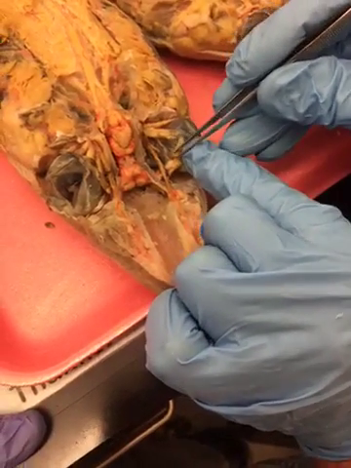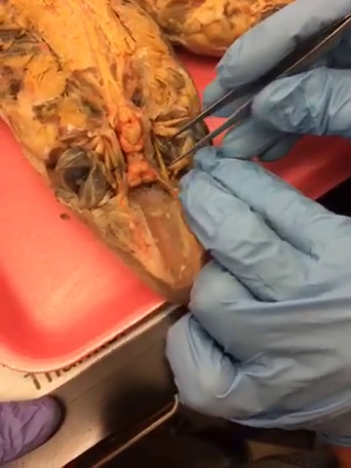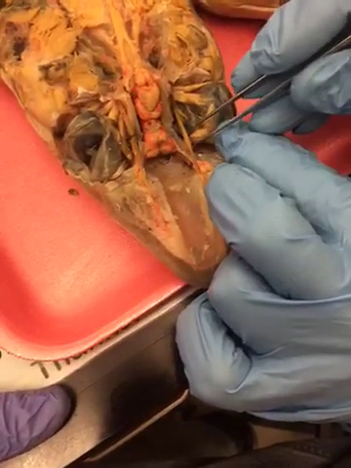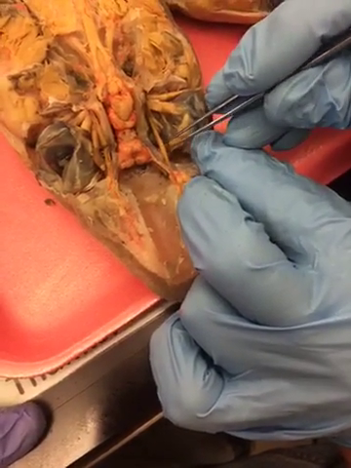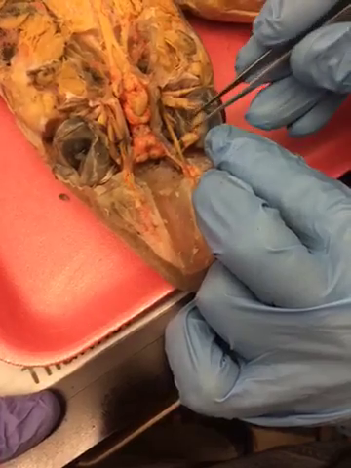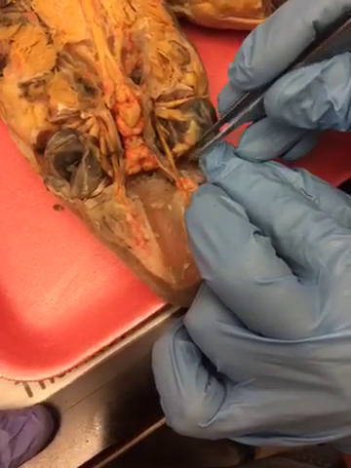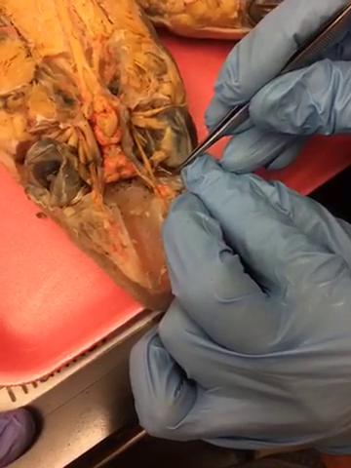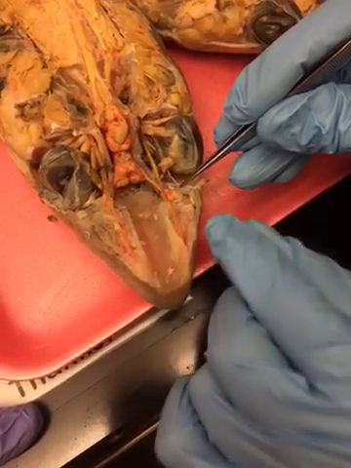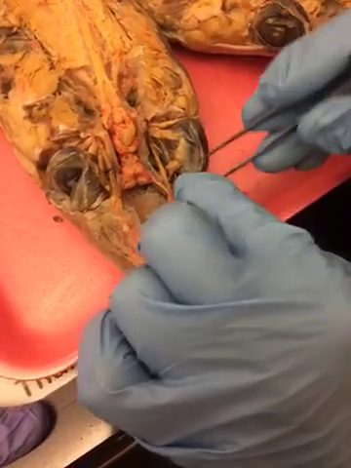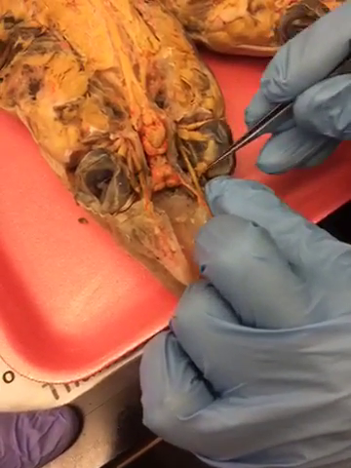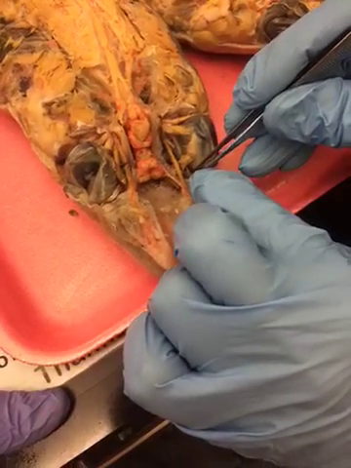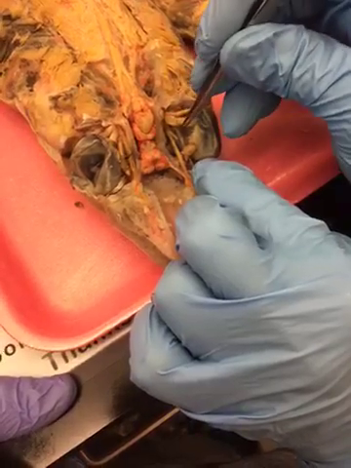Now, it looks like it's going to this muscle here, but you know that's the dorsal oblique, which is actually innervated by the trochlear. And in fact, the deep ophthalmic nerve continues along. Here it is. So here's the deep ophthalmic here, and there it is continuing into the nose. Okay? Now, I'm going to pin it there.